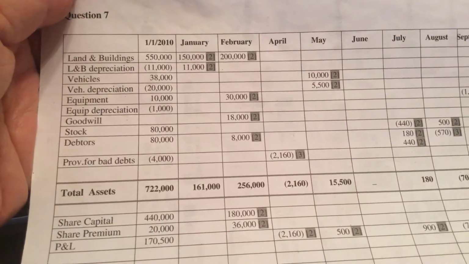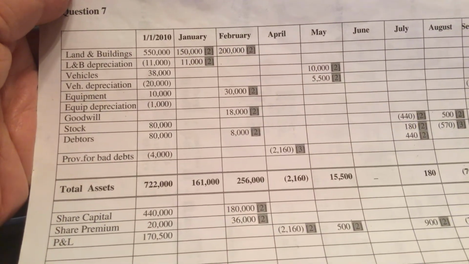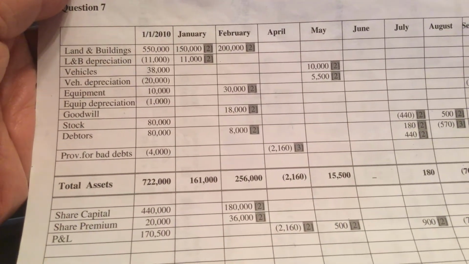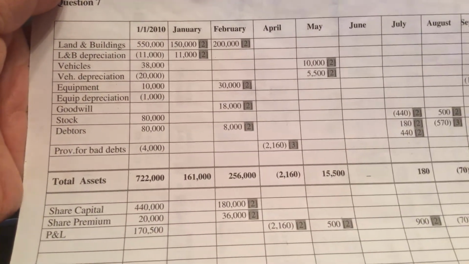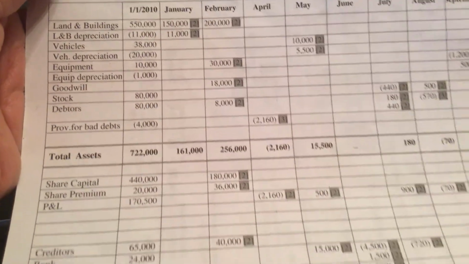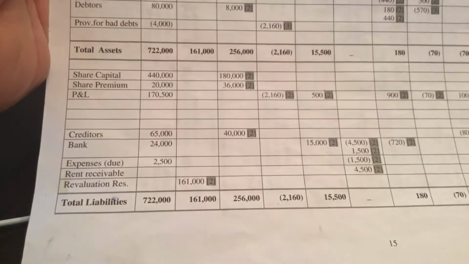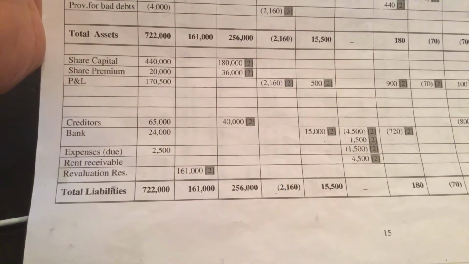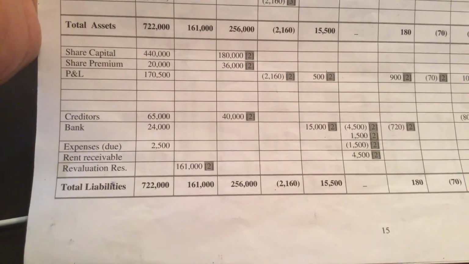Now let's have a look at how that looked in the tab in May. You can see then in May that the vehicles increased by 10,000. That's the 35,000 minus the 25,000. The 5,500 on the accumulated depreciation is gone. The profit on disposal is 500 and there's 15,000 being added to the bank overdraft. Now let's have a look at June.